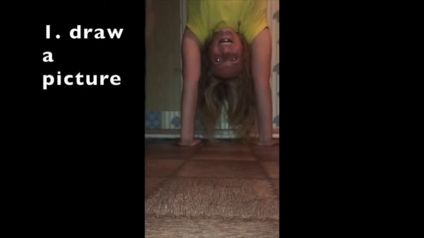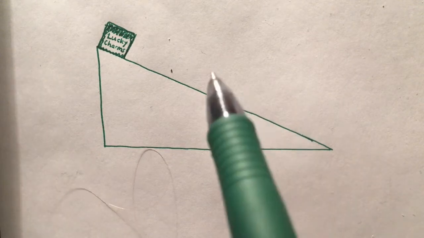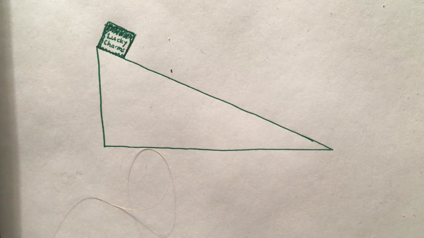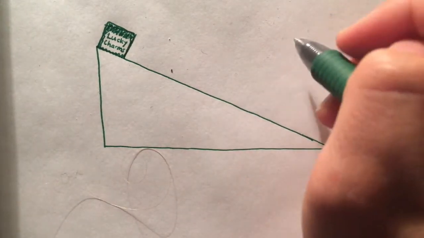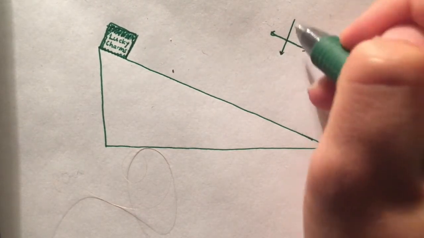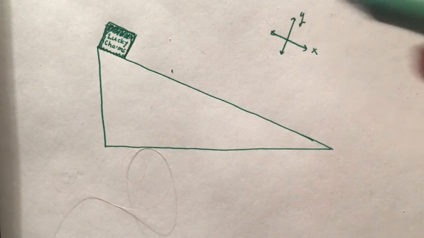Draw a picture! Alright, our first step is to draw a picture. We have an inclined plane, and we have a box of Lucky Charms sliding down it. Just like the last problem, I'm going to tilt my x and y axes so that the x-axis is parallel to the plane. So if I draw my axes in the corner over here, my x-axis is parallel and my y-axis is perpendicular to the plane. Well, that's just a reminder for me.